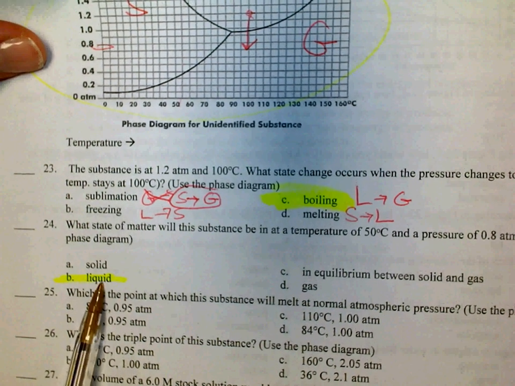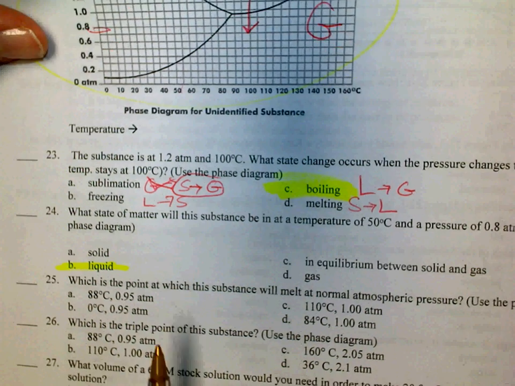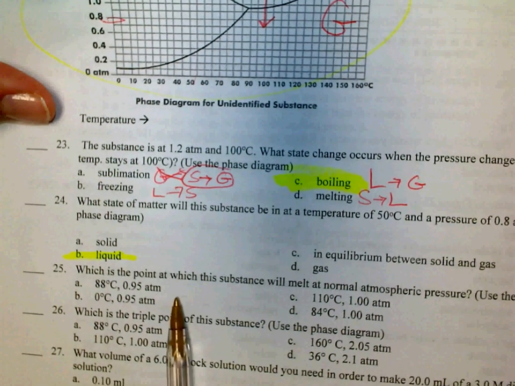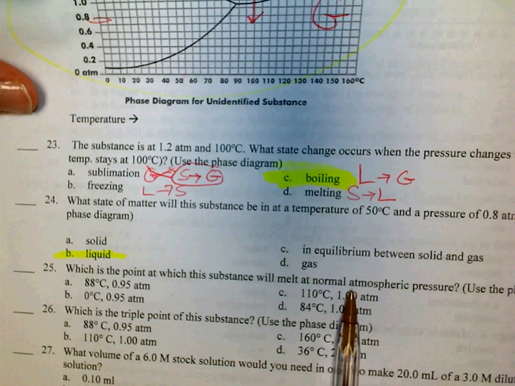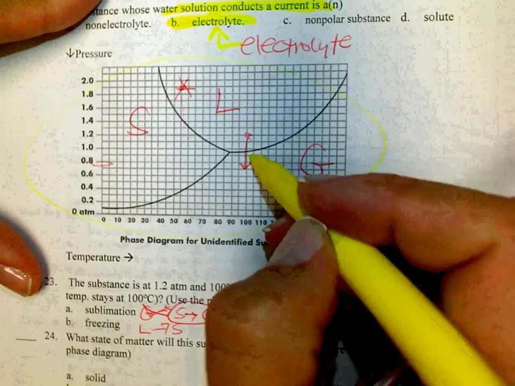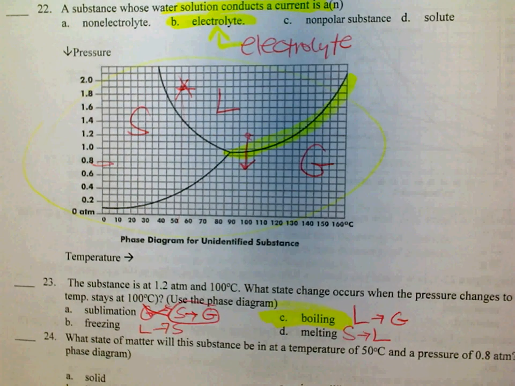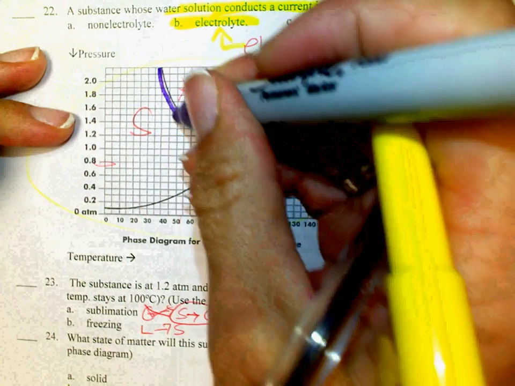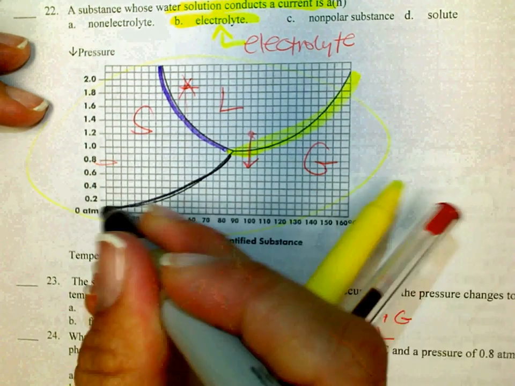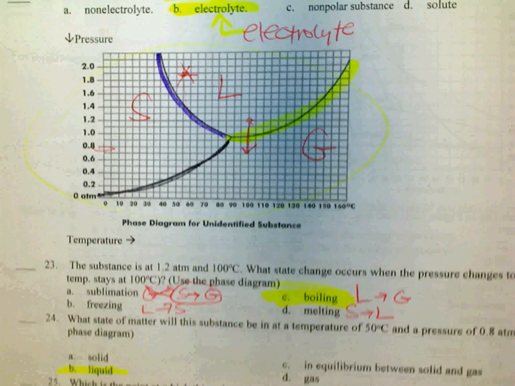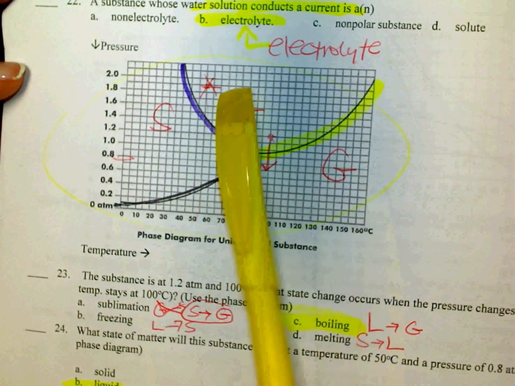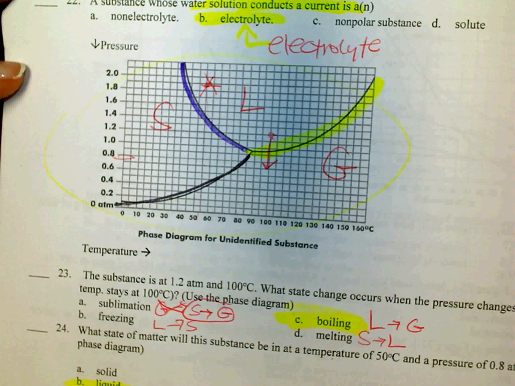All right. Number 25. Which is the point at which the substance will melt at normal atmospheric pressure? All right, guys. Which is your melting point line? Is it yellow? Is it purple? Or is it black? Which one is melting? Solid gas, solid liquid, liquid gas. What is melting? Solid liquid. It's the purple line. Thank you, Hunter.